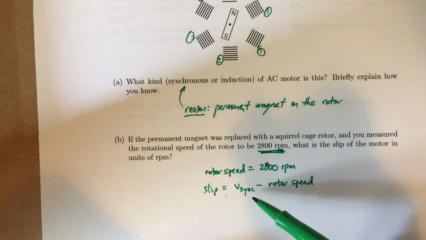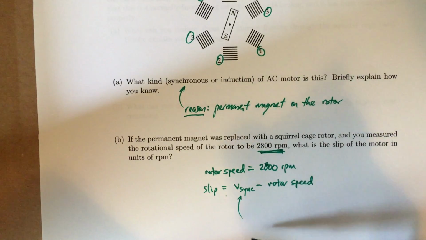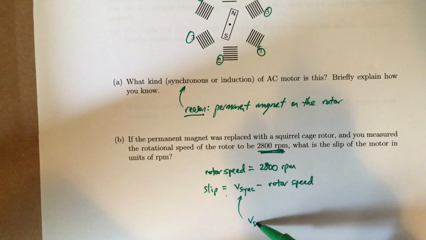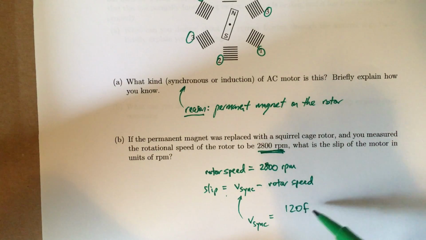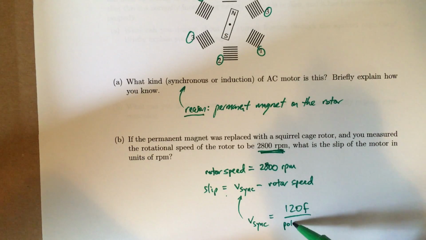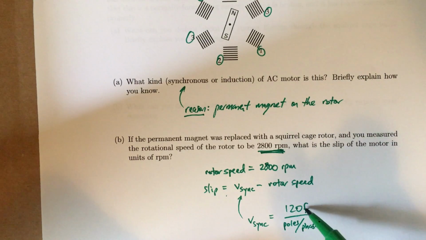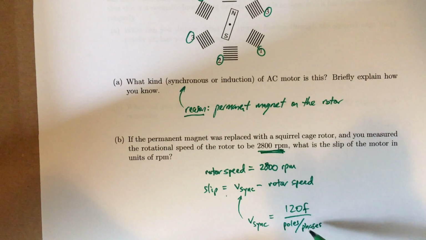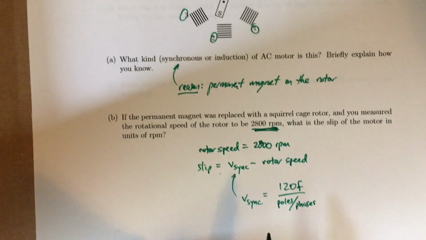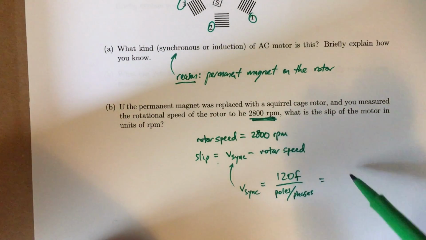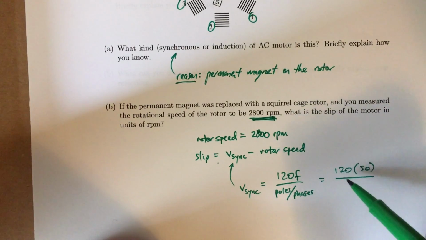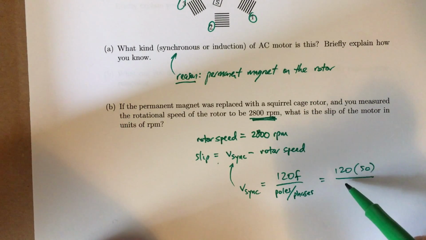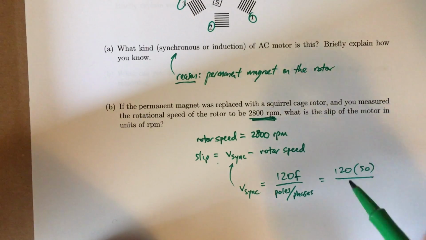So what we need to do is find V sync, and we have an equation for that, and all of the parameters that we need. The equation looks like this. Poles per phase in the denominator, frequency times 120 in the numerator. And if we substitute in for the quantities that we've got here, poles per phase, so we've got 1, 2, 3, 4, 5, 6 poles.